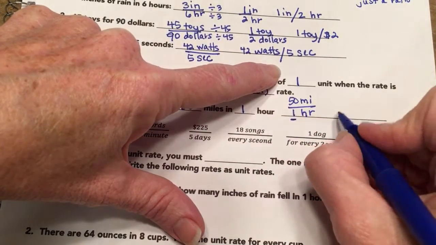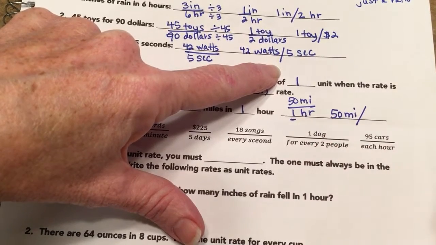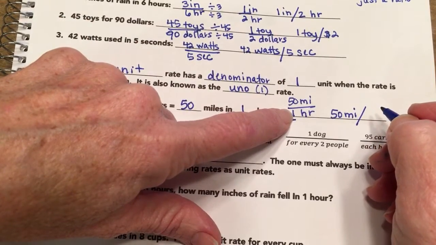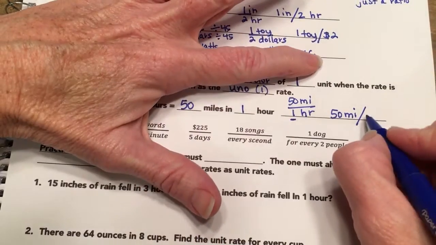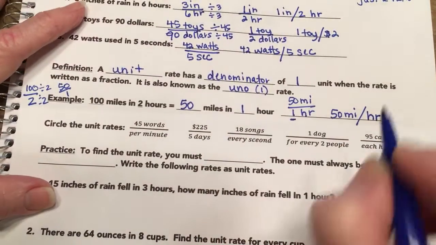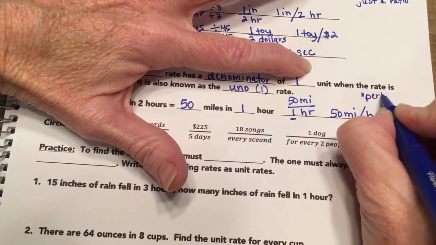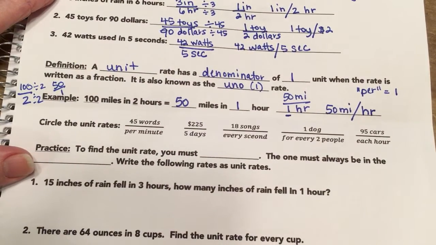Or you can write it in the same form, 50 miles with the slash. And what you're going to see a lot of is that they don't always even include the 1. We don't usually say 50 miles in 1 hour. We say 50 miles per hour. So that word per, start listening for the word per. That's going to mean 1. That's your clue that you're working with a unit rate.